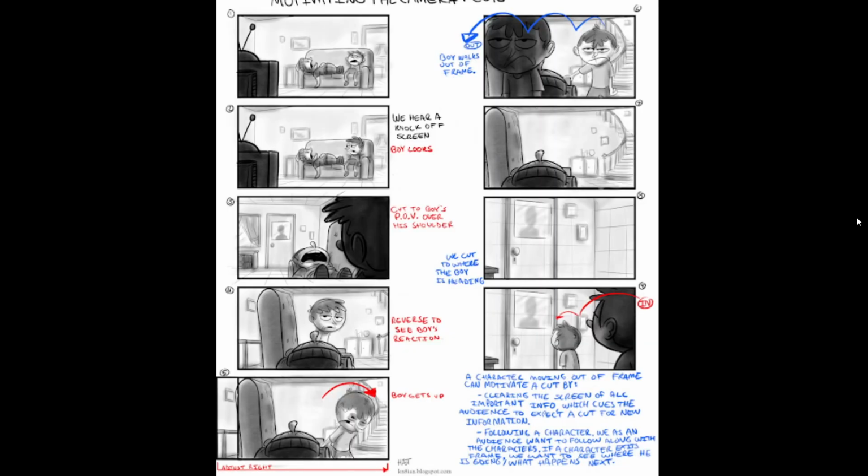So here's another great example I'm just going to quickly walk through for motivating your camera cuts. In this case, we have two characters vegging on a couch. And here, through the storyboards, we're notified that there's a sound of someone knocking on the door off screen. And we have our character look off screen. So that's a great place for us to make a new camera cut because I want to know, hey, who's knocking on the door and what is he looking at, right? So we have this new shot over the shoulder of him looking at the door.